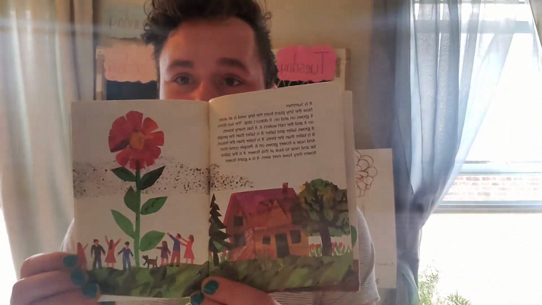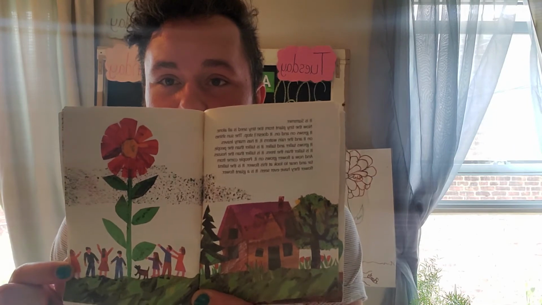And now the flower grows on it. People come from far and wide to look at the flower. It is the tallest flower they've ever seen. It's a giant flower. All summer long, the birds, the bees, the butterflies come visiting. They have never seen such a big, beautiful flower before.